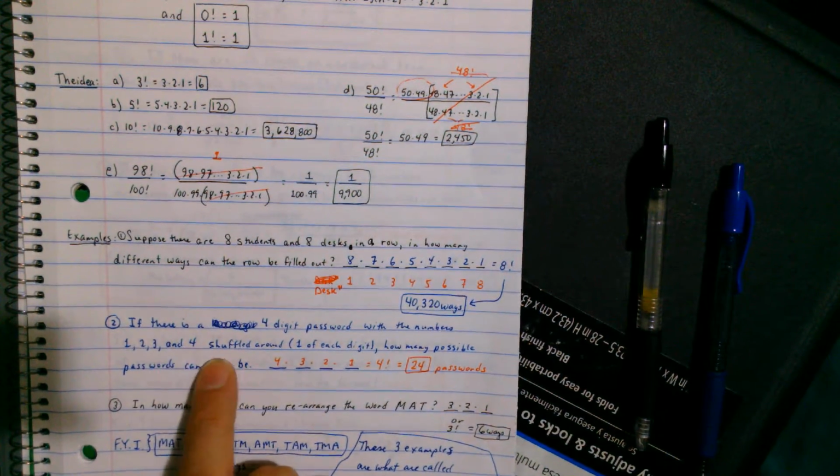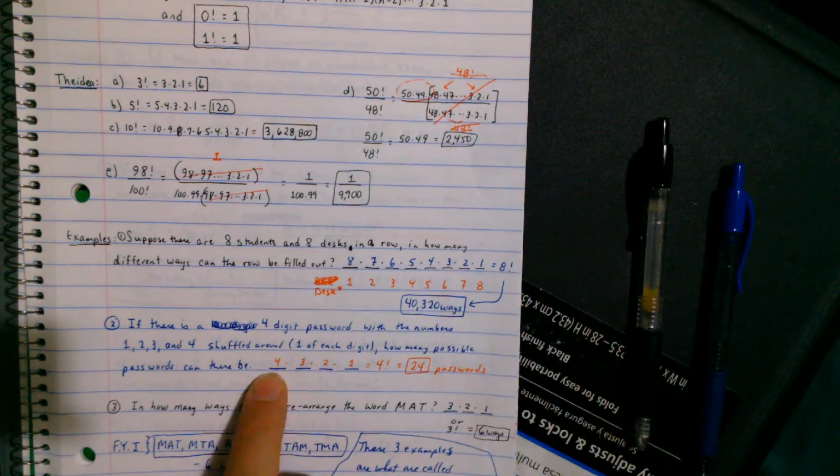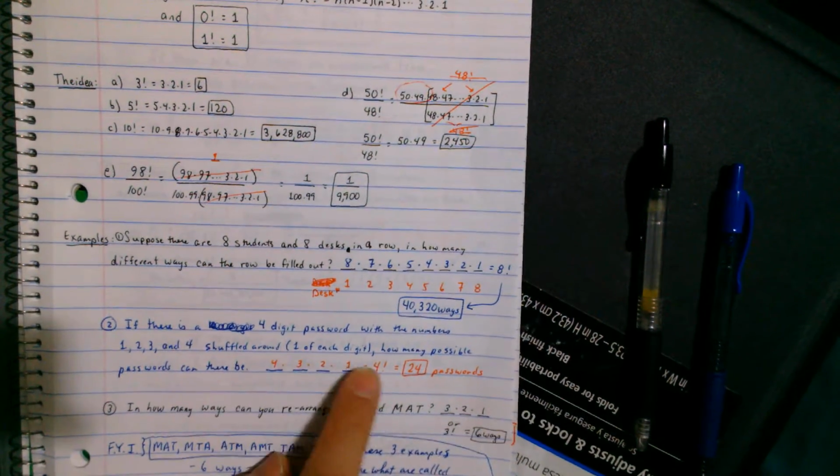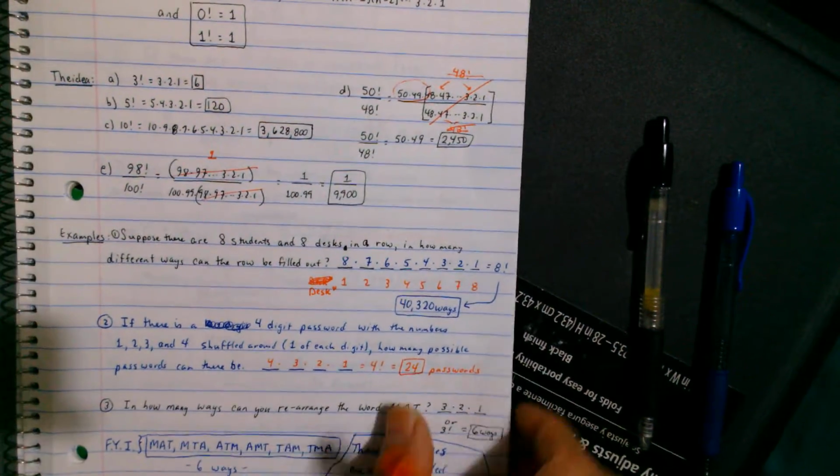If you have a 4-digit password, the only numbers you can choose from are 1, 2, 3, and 4, and you can't duplicate them. There's 4 ways to choose the first number, 3 ways to choose the second number, 2. So 4 factorial will tell you all the combinations here without repeating itself. So 24 passwords.